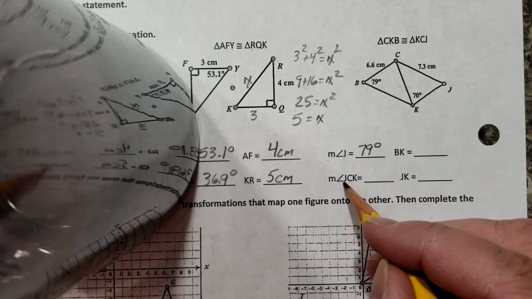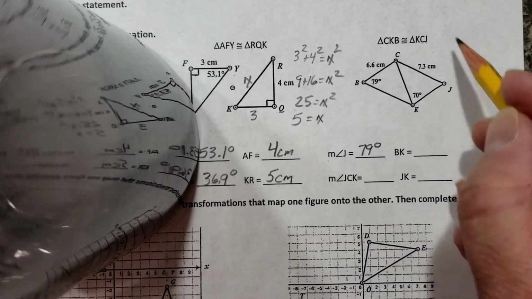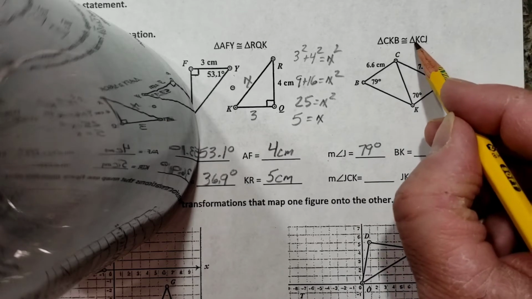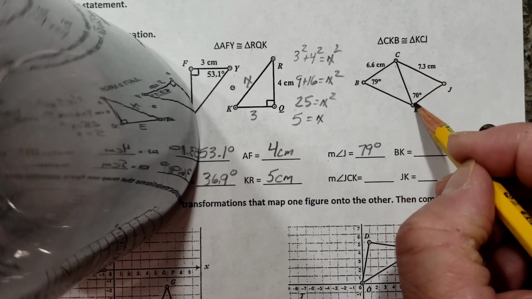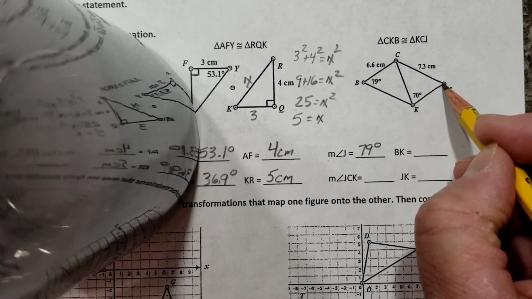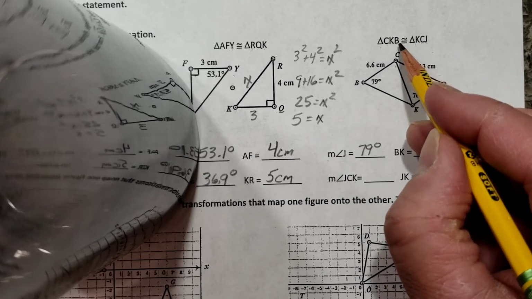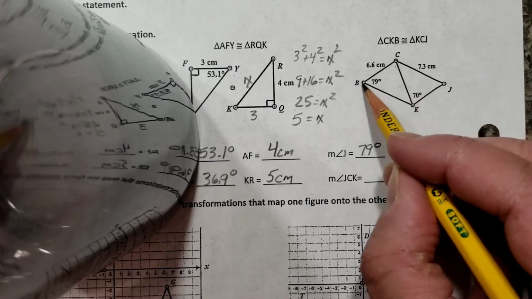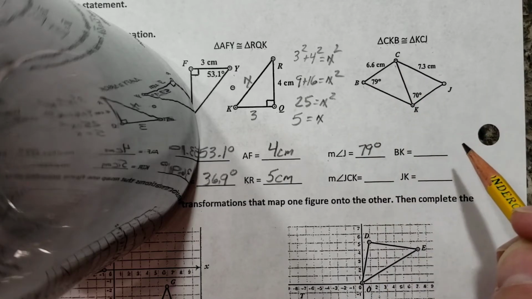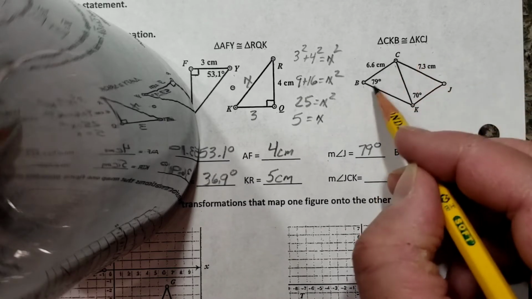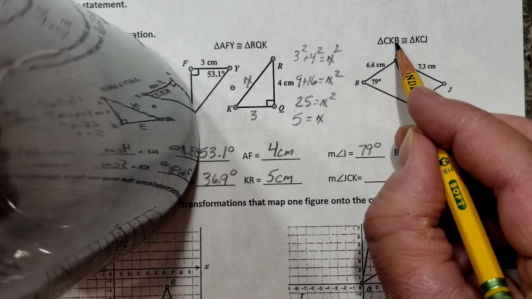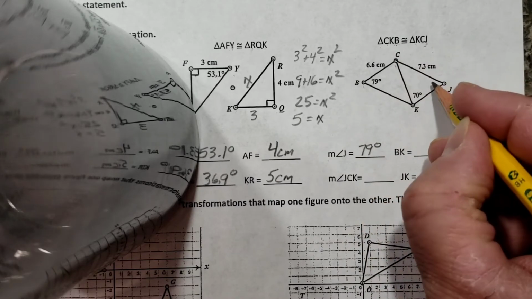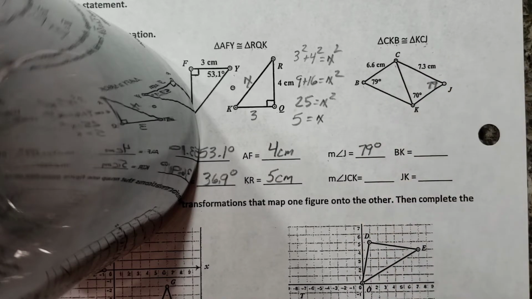Okay, angle JCK. So JCK is right here. Not quite sure what that is yet. We want it to line up with BKC. Do we have BKC? No, we don't. We do, however, have angle B right here. That lines up with J. So those are the same.